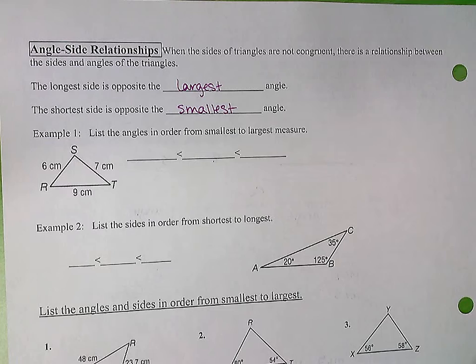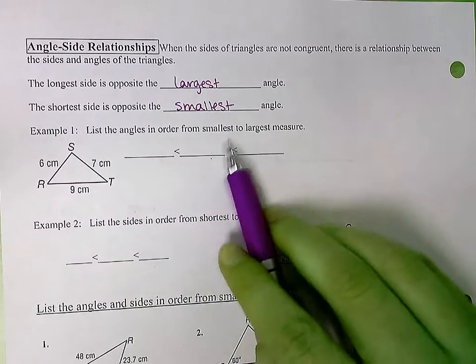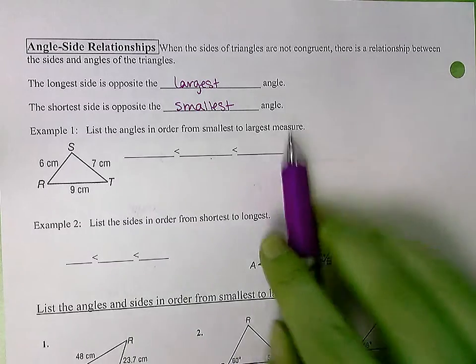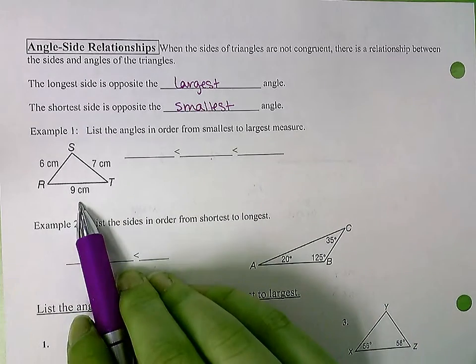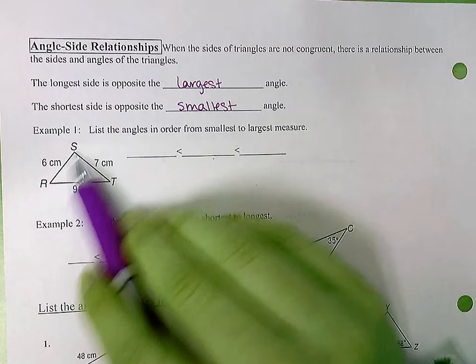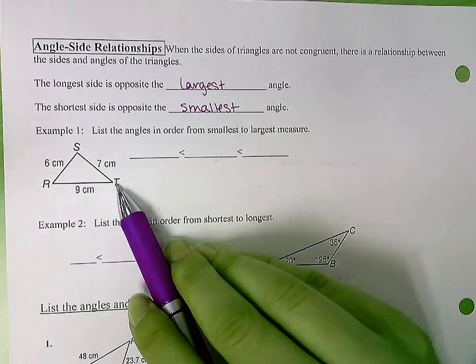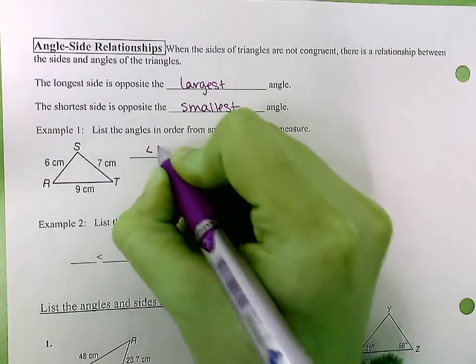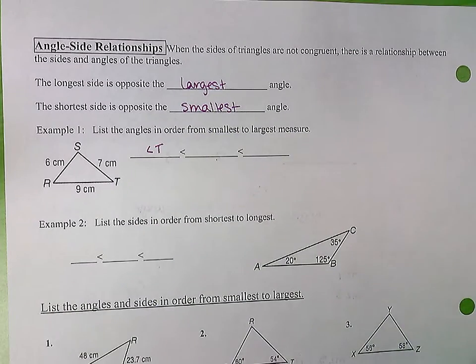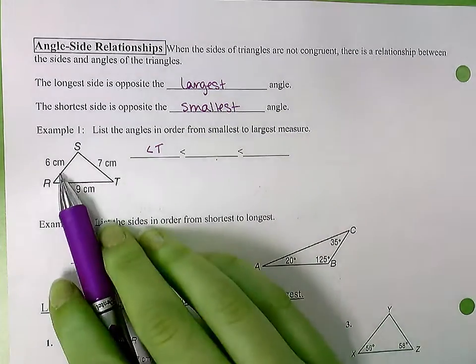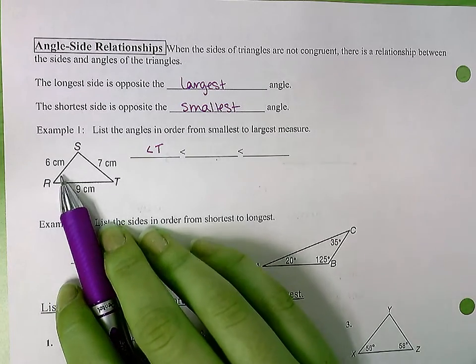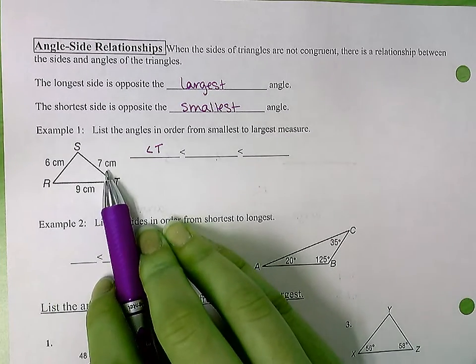In our first example of this, we want to list the angles in order from smallest to largest. So I want to look for the smallest side in my triangle. That would be 6 centimeters. So the angle opposite that would be your smallest angle. So we would say angle T. Our next shortest side or our middle side would be 7 centimeters.